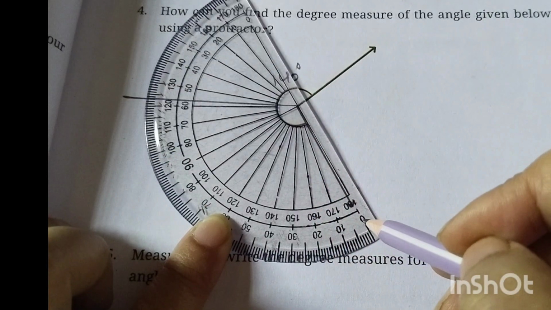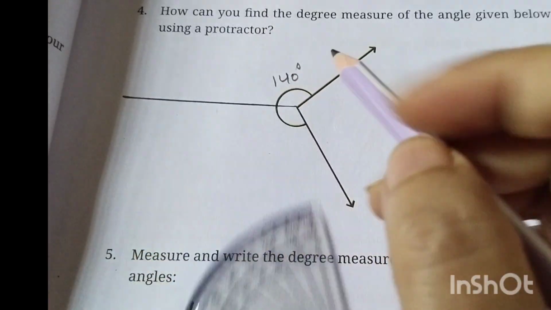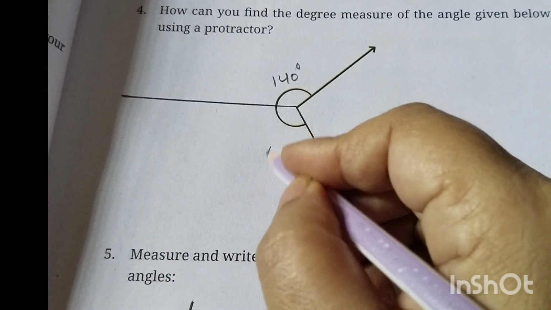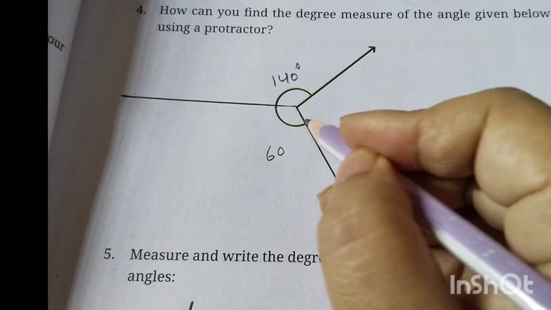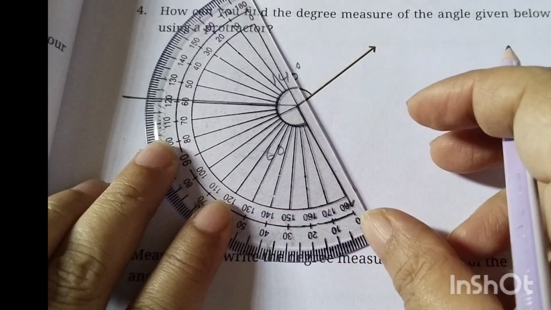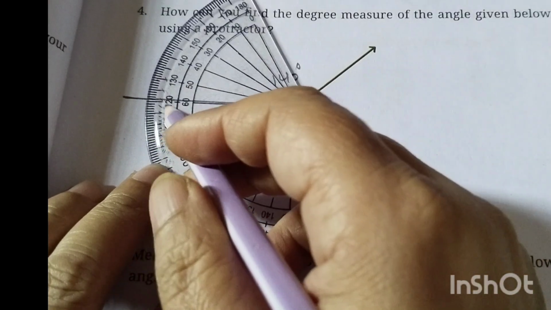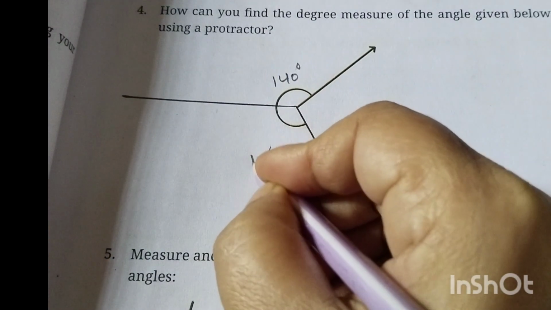Okay, start from 0. It is 60. No, it is not 60. Once again, start from 0 over here. It is 120.